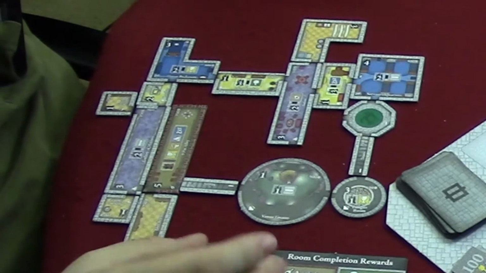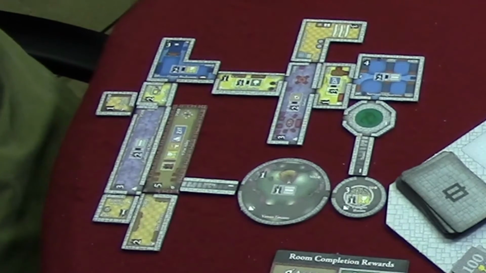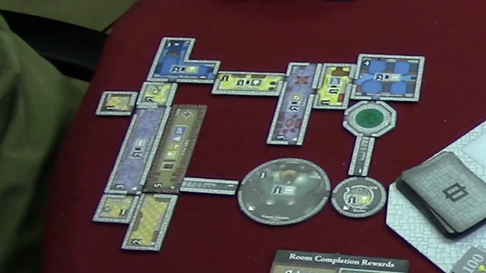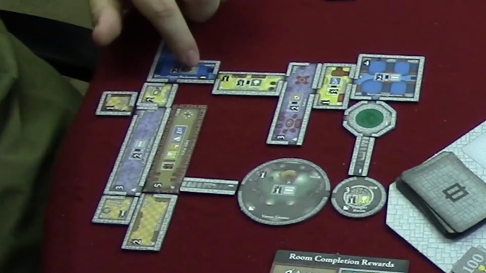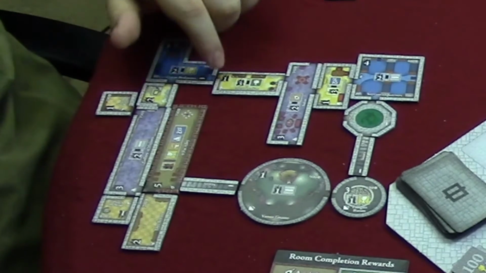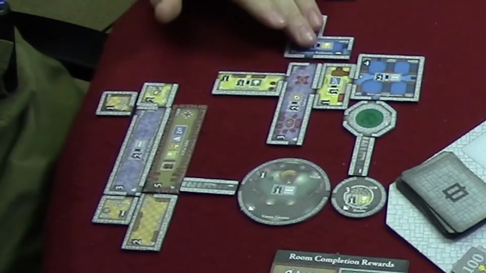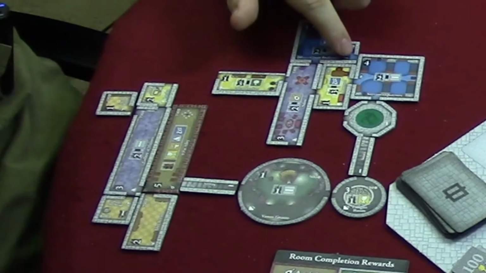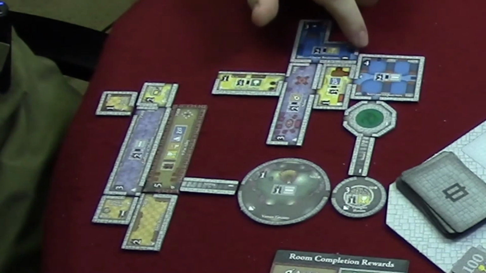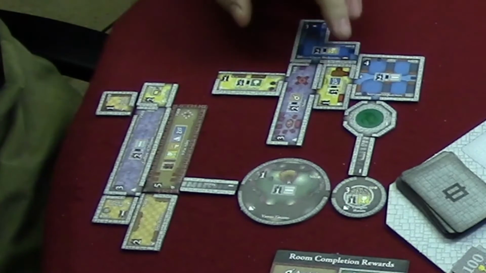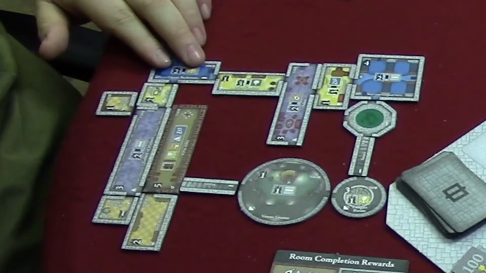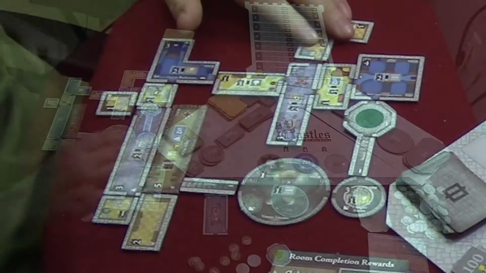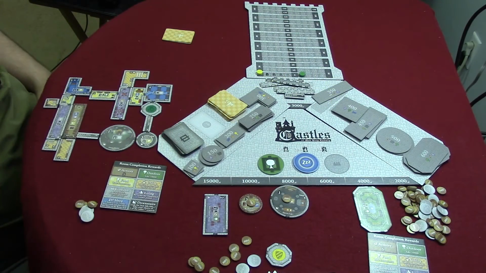Now, when a room is completed, we get an additional reward for that room. Okay, now as I said before, a room is completed when all of the entrances to that room are connected to entrances of other rooms. Okay, they are not connected if one room entrance is connected to a wall of another room. Okay, all of the room entrances have to be connected in order for that room to be considered completed. We have 8 different room types, and they each give us a different reward.